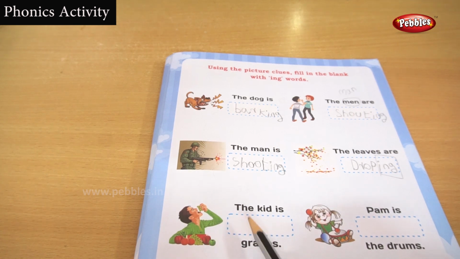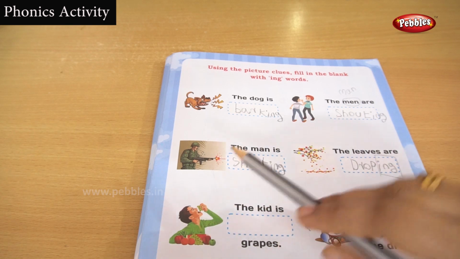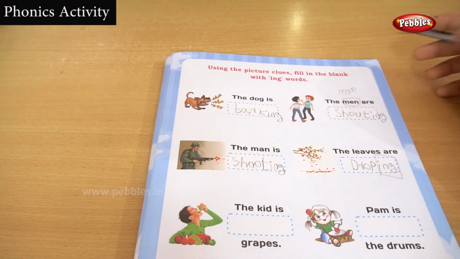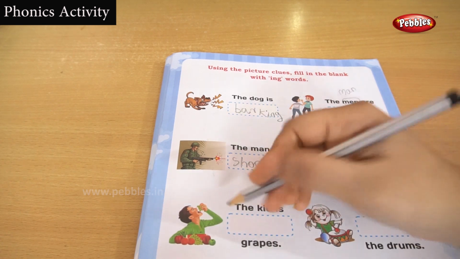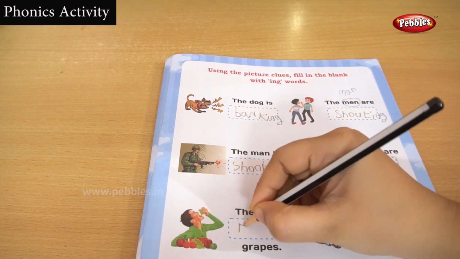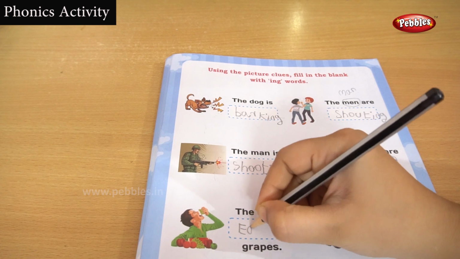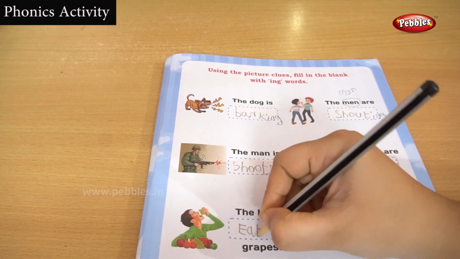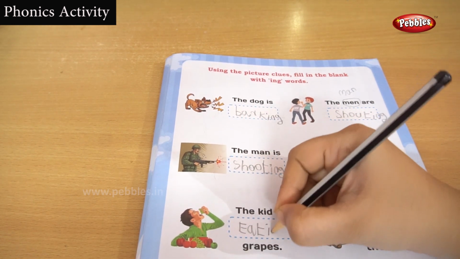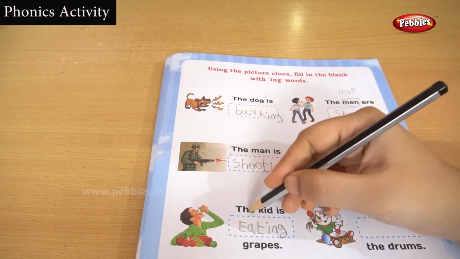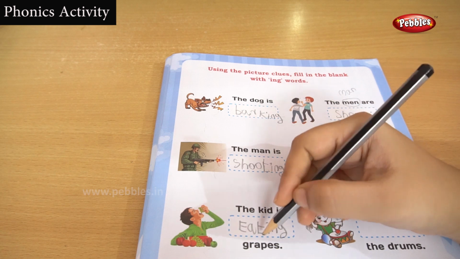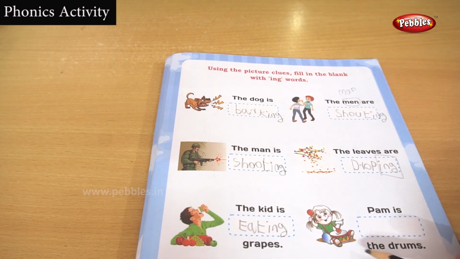Next picture. The kid, he is a boy. What action is he doing in the picture? Yes, he eats grapes, isn't it? Eat. So the action is eat. E-A-T, eat. I'm going to add ing, then it becomes eating. The kid is eating grapes. Okay, let's look at this picture.